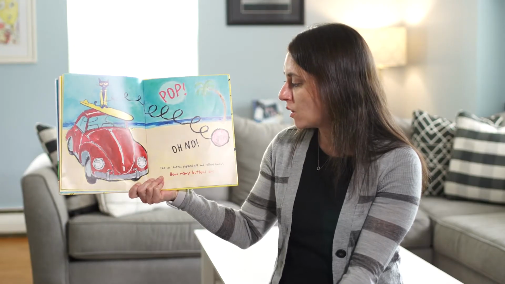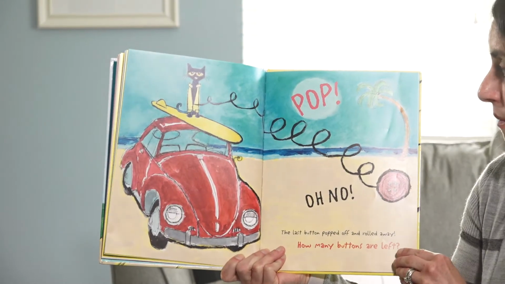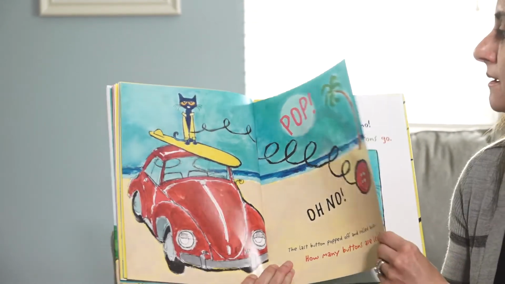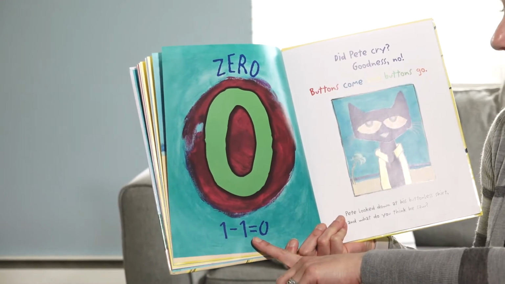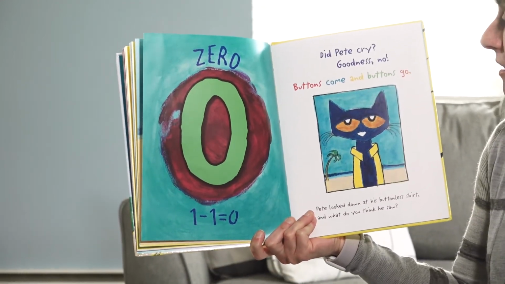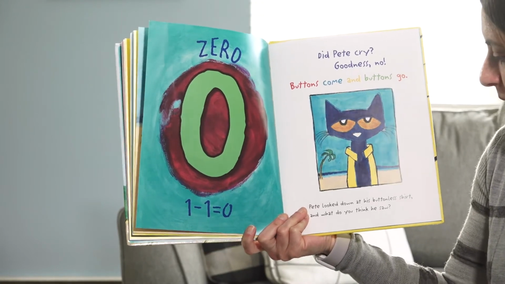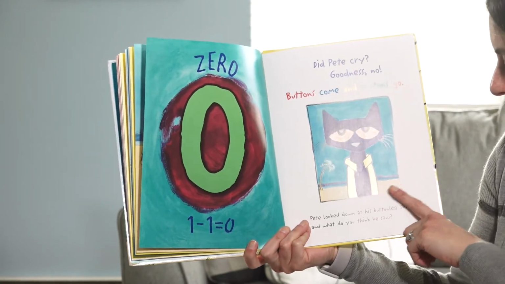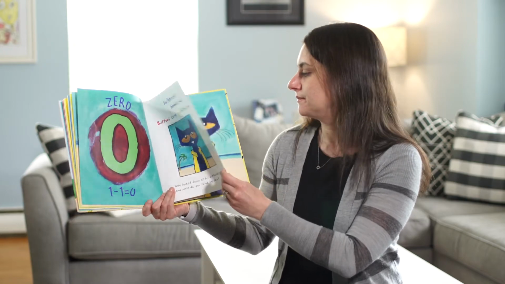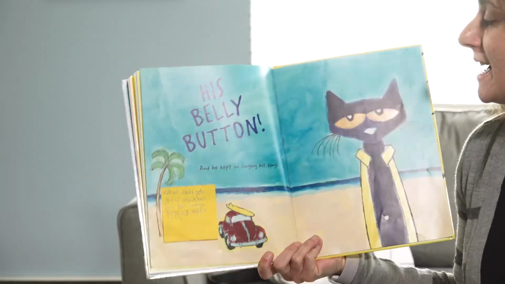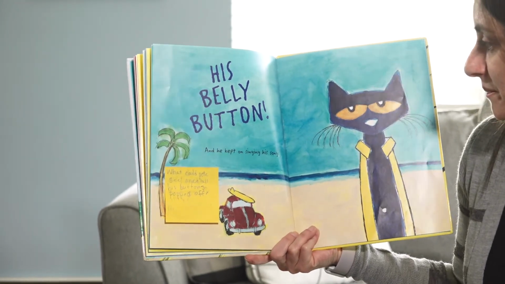Pop! Oh no, the last button popped off and rolled away. How many buttons are left? 0. 1 minus 1 equals 0. Did Pete cry? Goodness, no. Buttons come and buttons go. Pete looked down at his buttonless shirt, and what do you think he saw? His belly button, and he kept on singing this song.